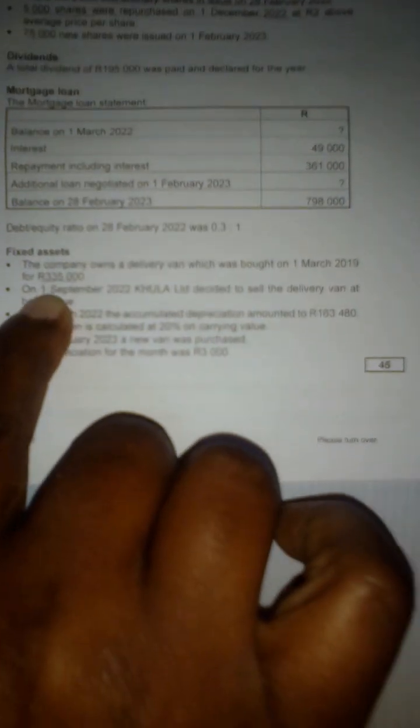Let's look at the time. What is the date on which the asset was sold? On the 1st of September 2022, Kula Limited decided to sell a delivery van at the book value. So the asset that was sold on 1 September 2022.